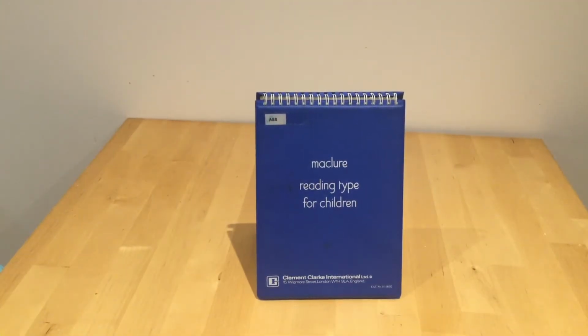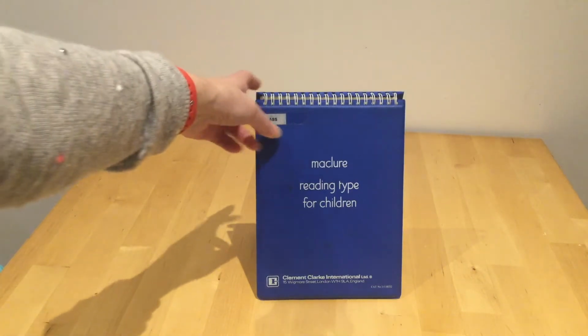The first distance test that I'm going to look at in more detail is the McClure Reading Type for children. Now you will remember that this test appeared in the practice video for near assessments. That's because at the end of the book there is a Snellen chart.